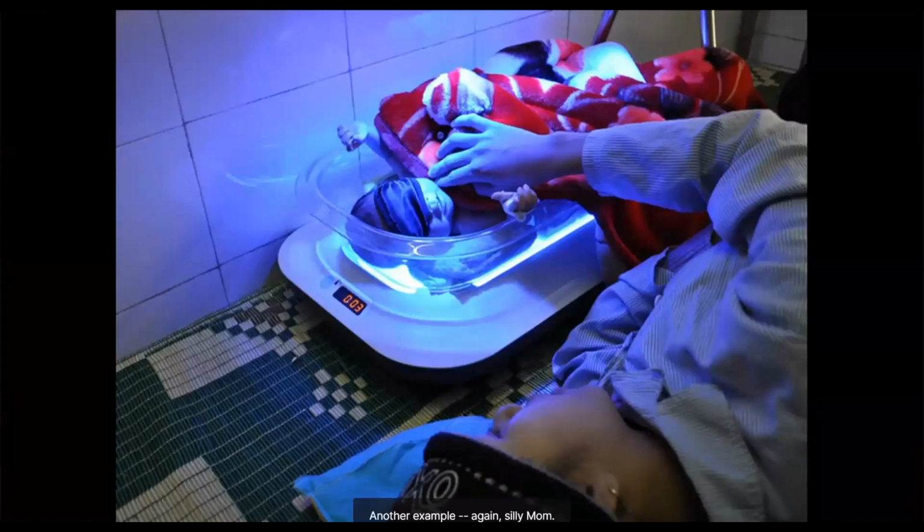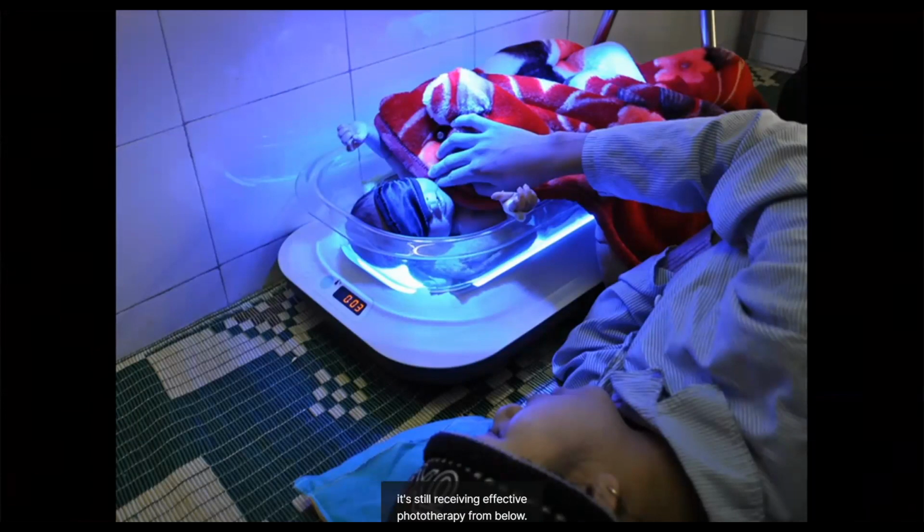Another example, it's, again, silly mom. Silly mom thinks her baby looks cold, wants to put a blanket over the baby. Well, that's why we have lights above and below the baby in Firefly. So if mom does put a blanket over the baby, the baby is still receiving effective phototherapy from below.